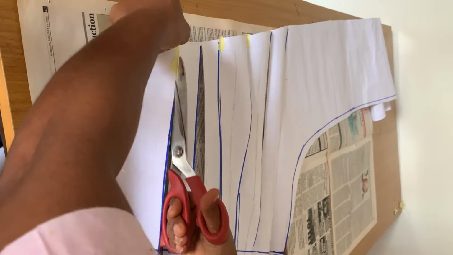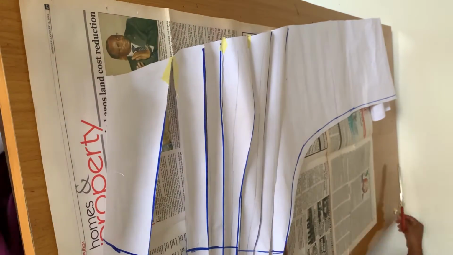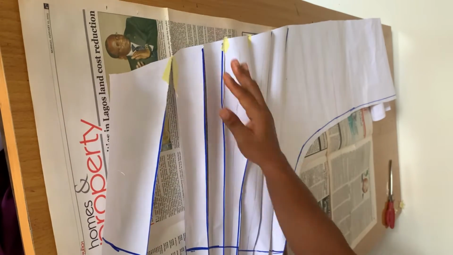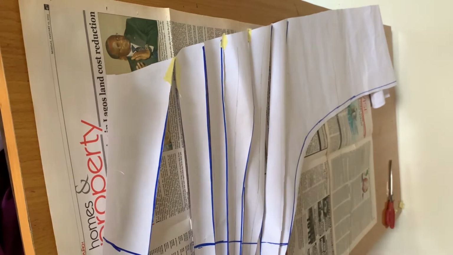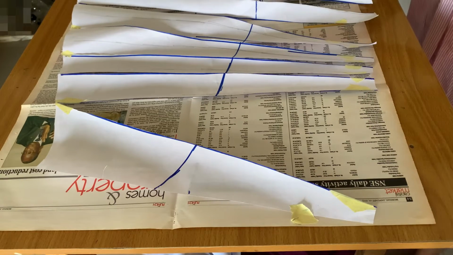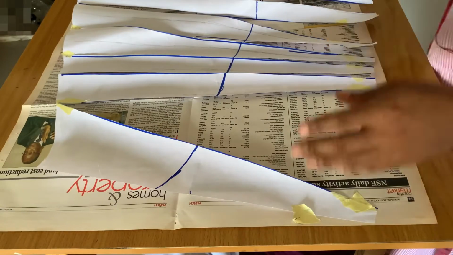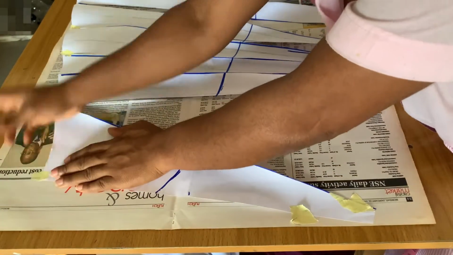So remember that I said slash to the edge. If you don't slash to the edge, spreading it will almost be impossible because it won't lay flat. And you need that other edge to actually lay flat. So I'm just going ahead to spread it. So now I'm using about 3.5 inches in between. Do you understand? For my spreading, the width of what I'm spreading is 3.5 inches.